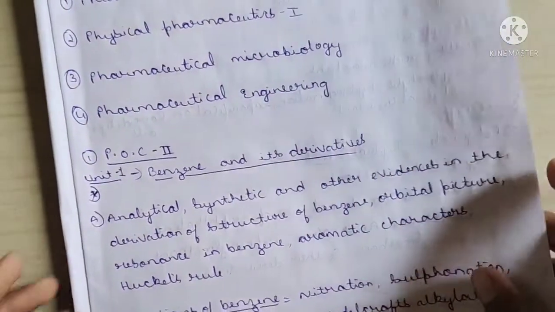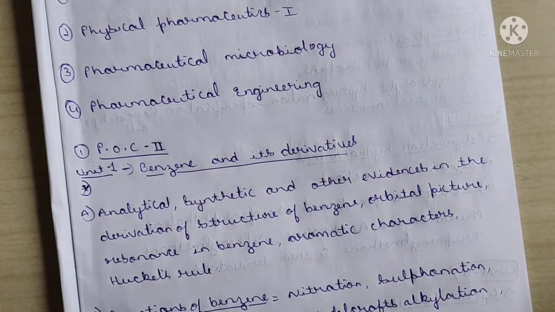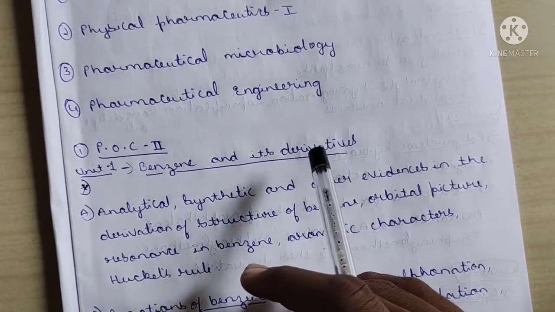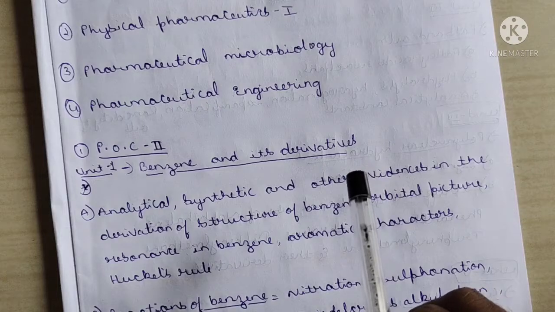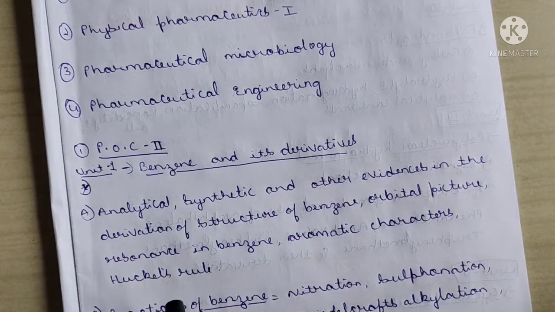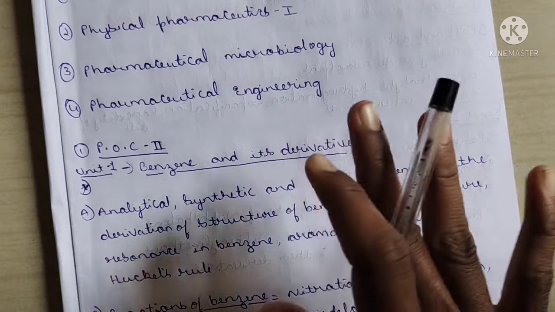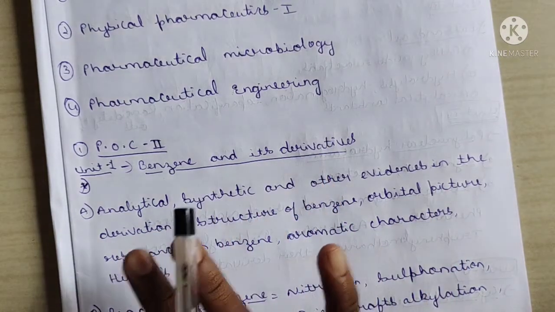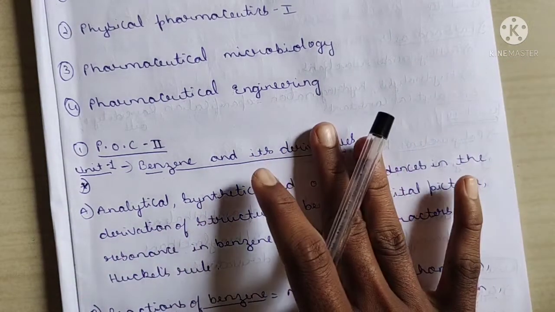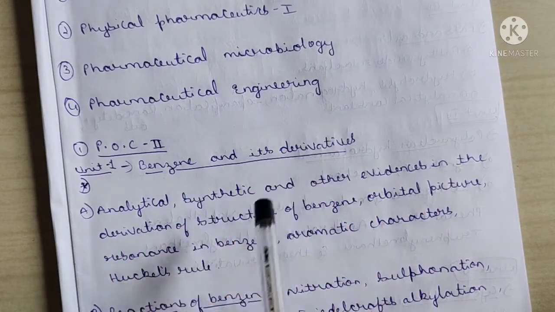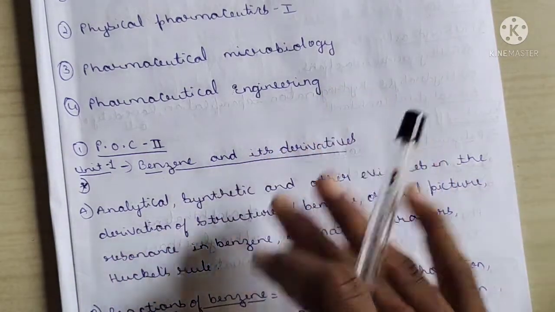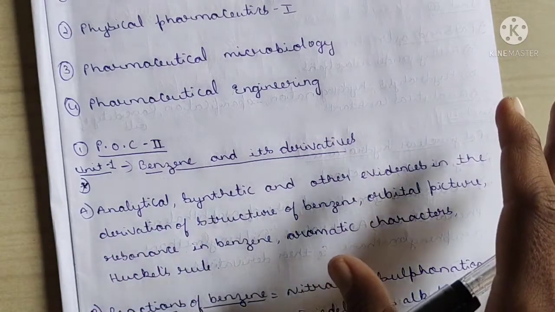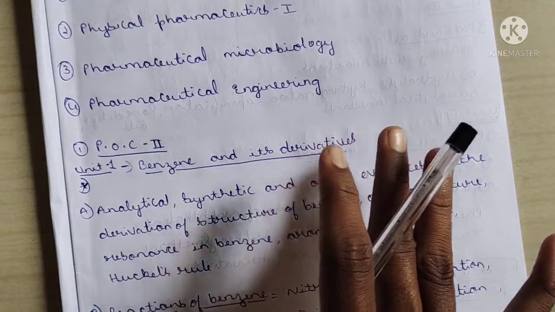Without wasting time, let's know what this POC2 is and which units are included in its chapters. Pharmaceutical Organic Chemistry 2 has totally 5 units, my dear brothers and sisters. The first unit is benzene and derivatives. Remember one thing, in this subject you will study all the structures, beautiful structures. If you understand this concept, you can easily enter any industry, any packaging industry or any drug related industry, because very important structures are there.